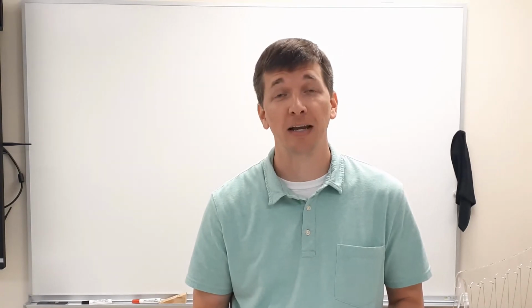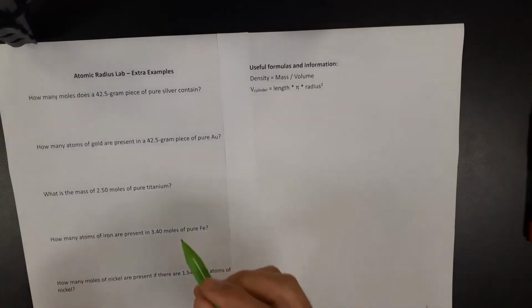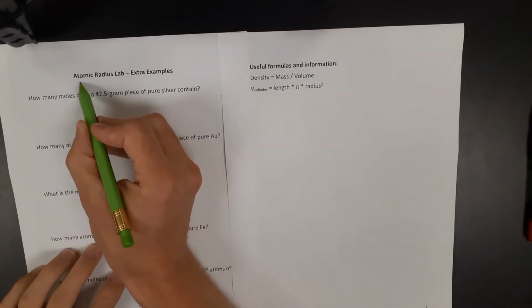We're going to look at some example problems with conversions between grams and moles, and number of atoms. We're also going to look at how to find the volume of a cylinder and the radius of a cylinder. I put a link to these examples down in the description below. These examples are going to help you with your atomic radius lab.